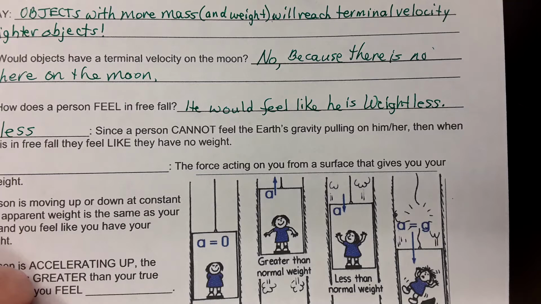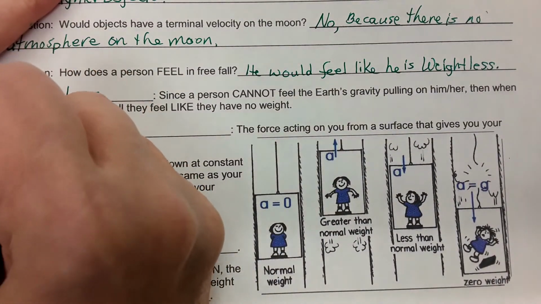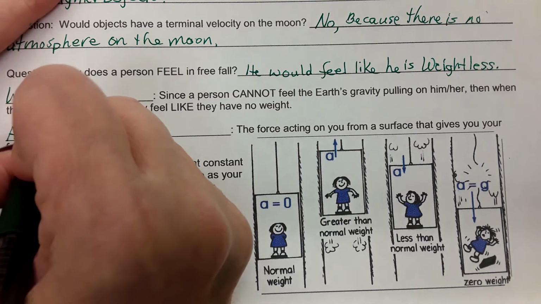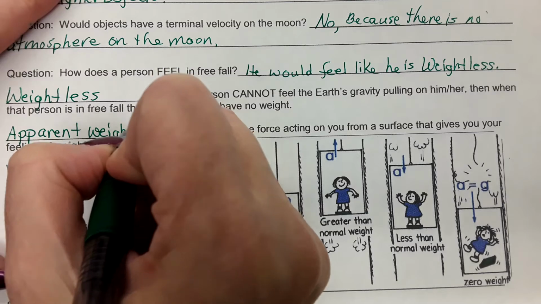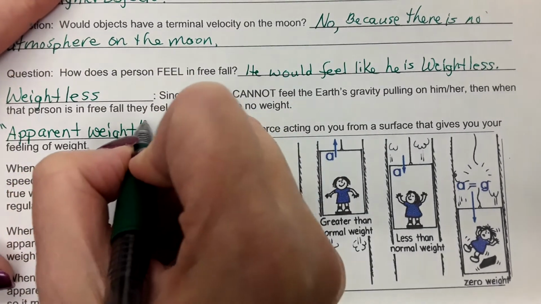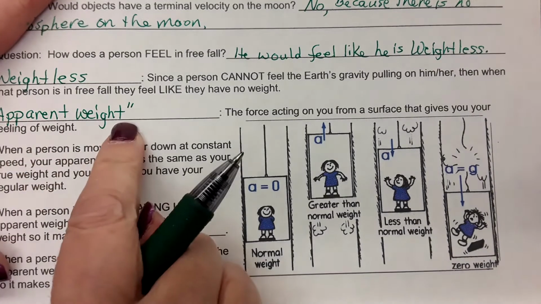So what is it that gives you your sense of heaviness? That's a good question, isn't it? What gives you your sense of weight? Well, it's actually called apparent weight because it seems like your weight. What you feel that seems like your weight and actually isn't is apparent weight.